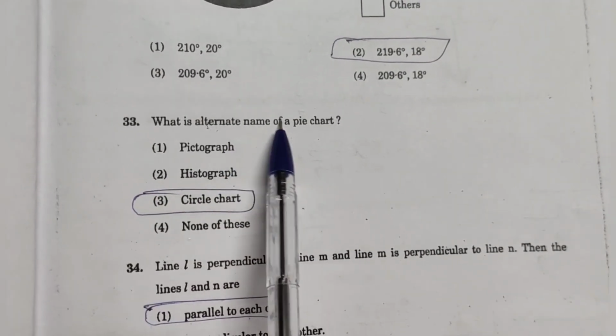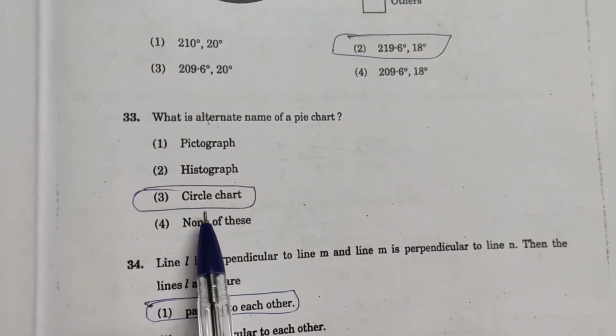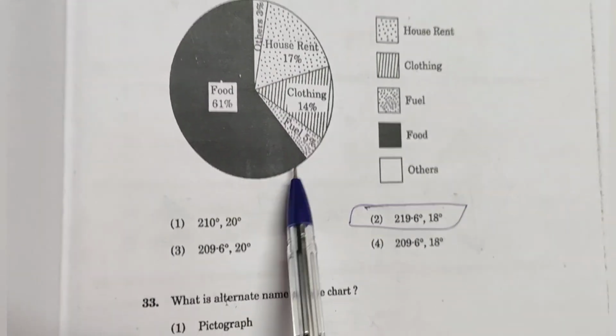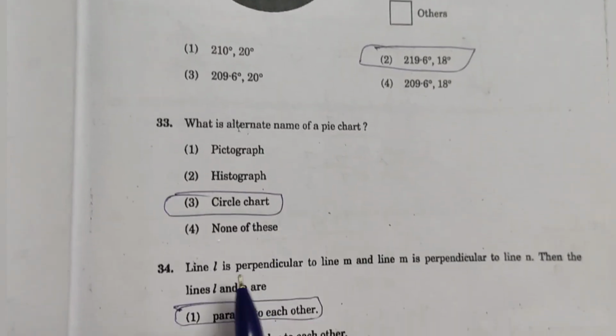What is the alternate name of a pie chart? Circle chart. This is called a pie chart. So this chart is also called a circle chart.